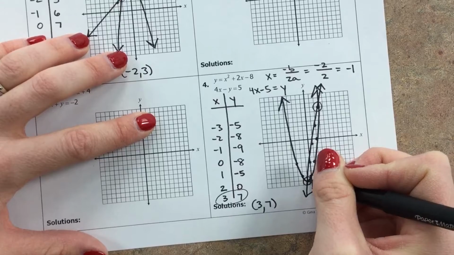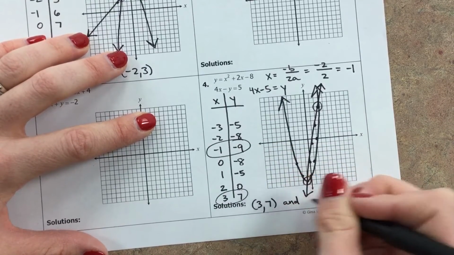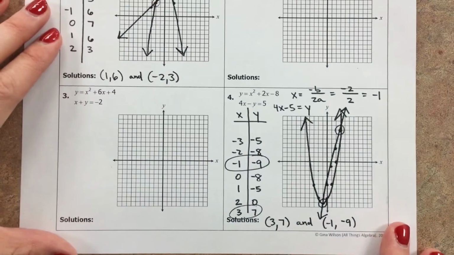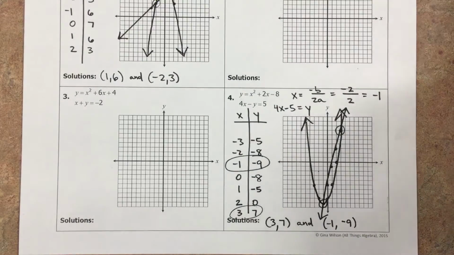And then this point right here is the same as the vertex of the parabola. So that's this point. All right, so that's our solution for number 4. Let's take a look at the next page. We're going to look at just 2 of them on that next page, starting with number 7.